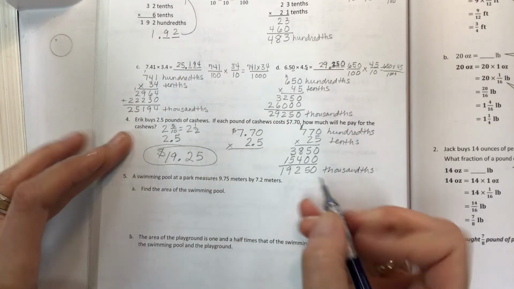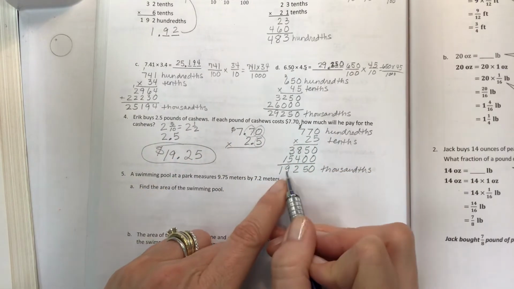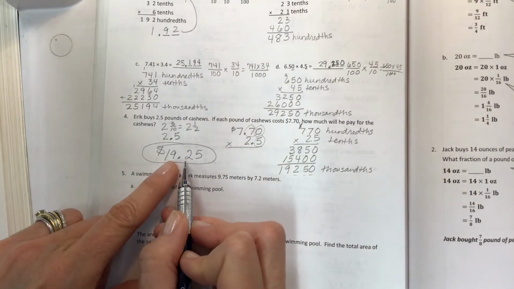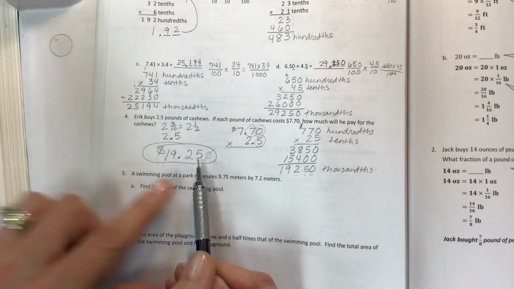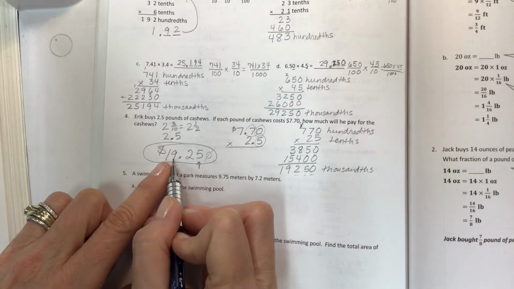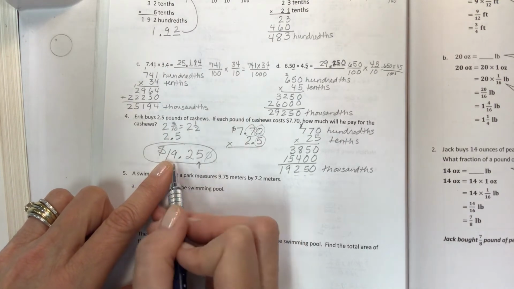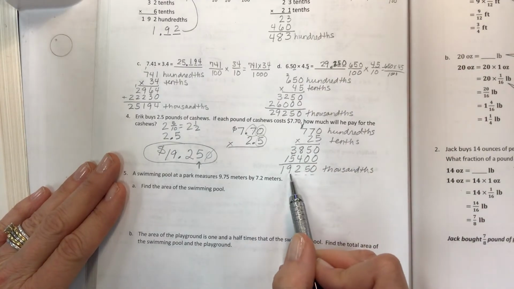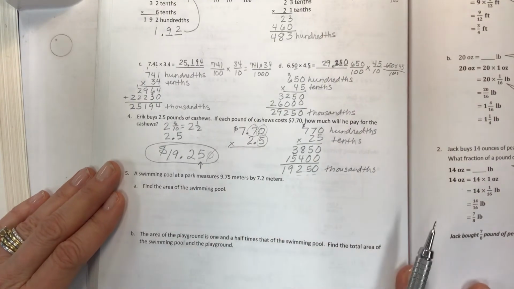Okay, so how much will he pay for the cashews? Turn this into money. Looking at 1, 2, 3, we need 1, 2, 3 positions. That's what it looks like. What happened to the 0? Well, in American money, I only have pennies that are here. 1/100th of $1 is a penny, and it goes right there. We don't have thousandths of dollars, so they just write that off. So you wouldn't say he paid 19 and 250 thousandths dollars. We don't do that. You say it's $19.25.